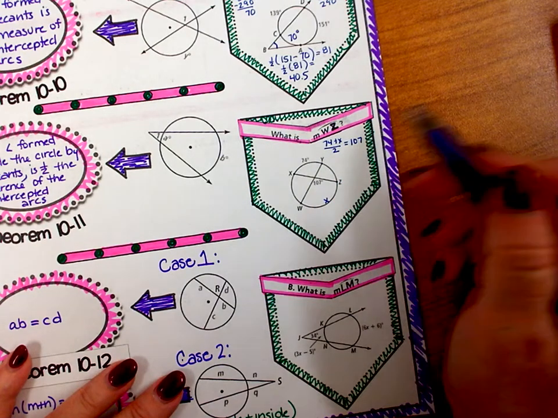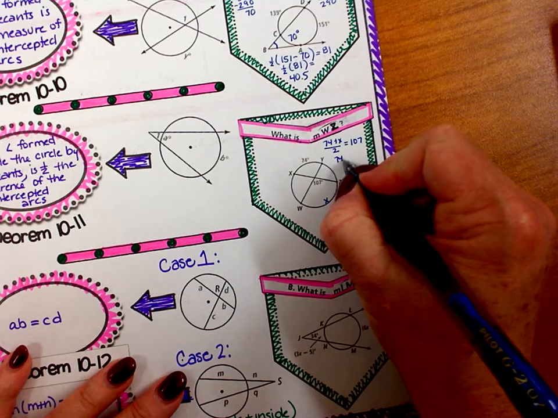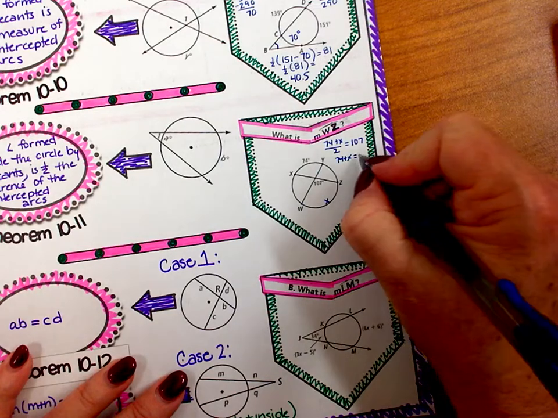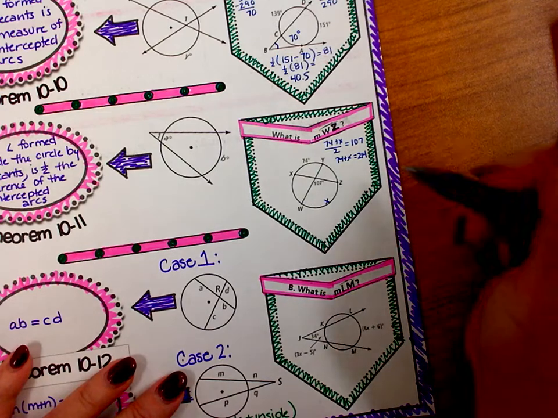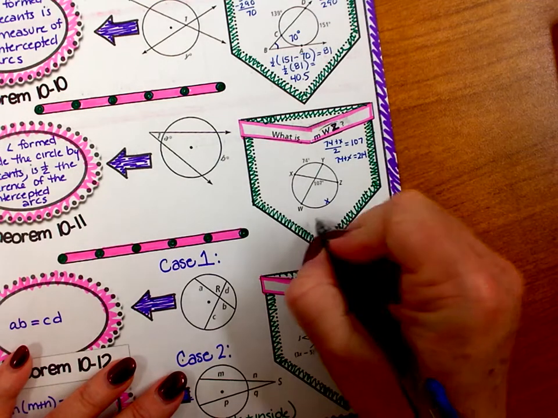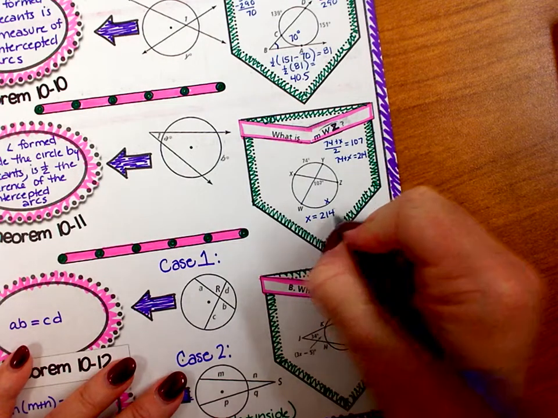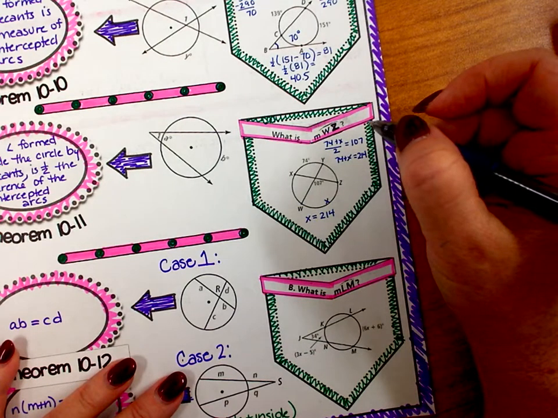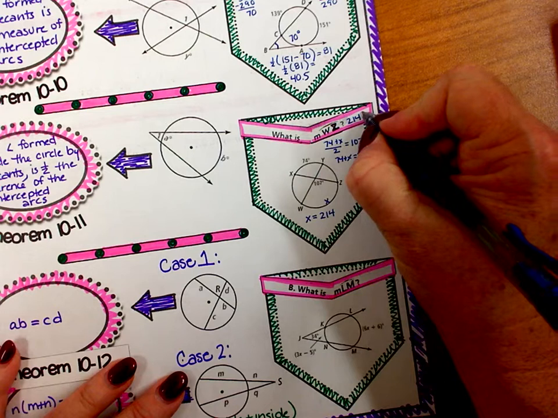If we multiply both sides by 2, we get 74 plus X is equal to 214. Then we can subtract 74 from both sides, and X is going to be equal to 140. So the measure of arc WZ is going to be 140 degrees.